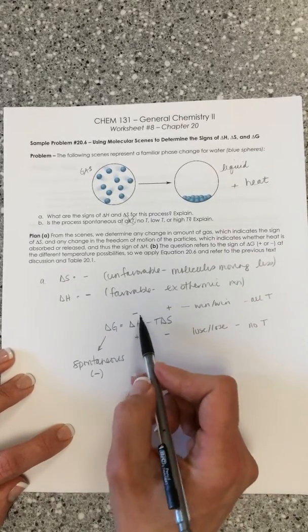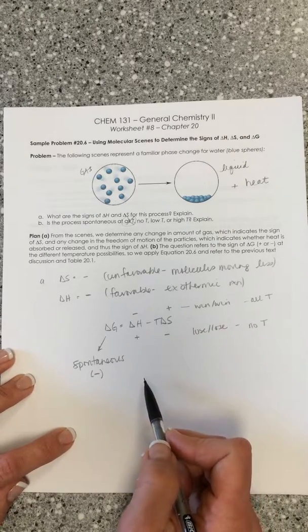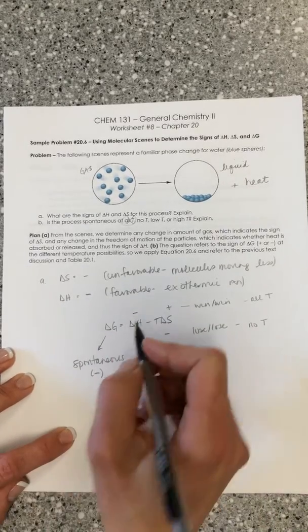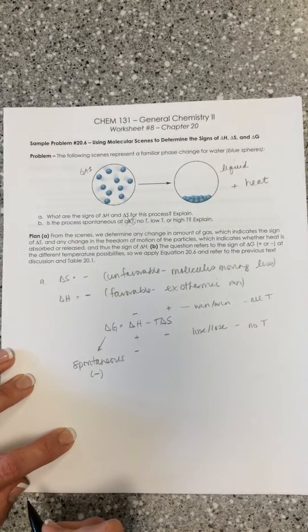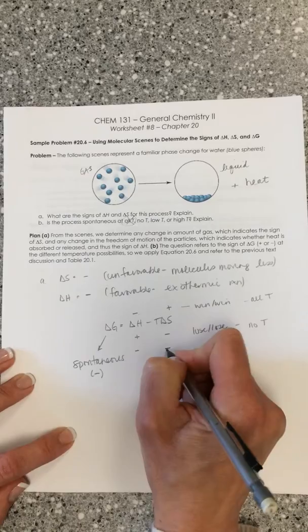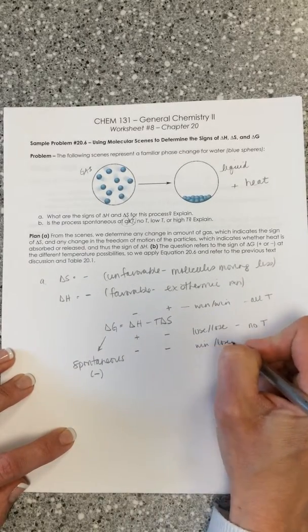So anytime you don't have a win-win or a lose-lose means you have one of the win-lose combinations. The win-lose combination we have is that enthalpy is favorable, it's negative. Entropy is unfavorable. So this again is a win-lose situation.